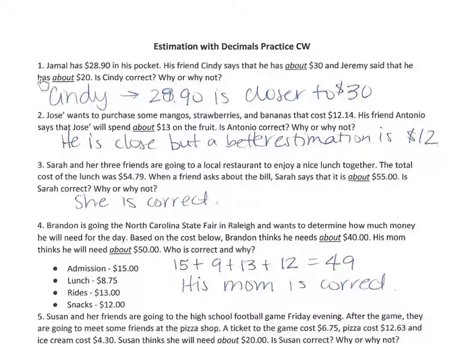For problem number 1, Andy is correct because $28.90 is closer to $30. Number 2, he is close, but a better estimation is $12. Number 3, she is correct. Number 4, 15 plus 9 plus 13 plus 12 is equal to 49. His mom is correct.